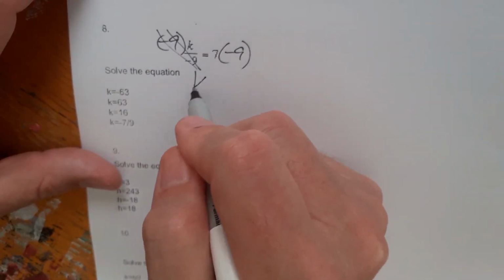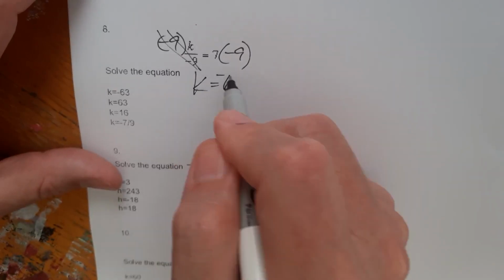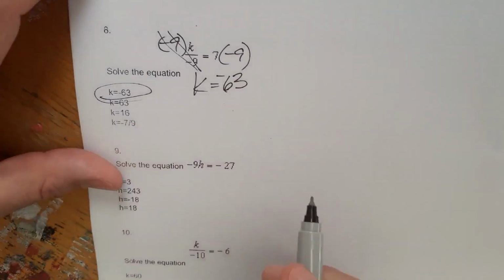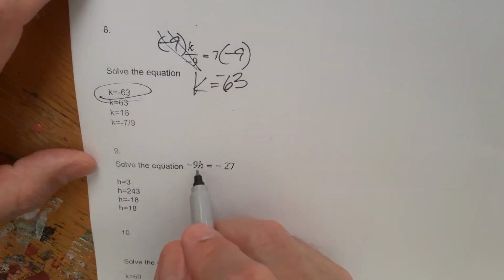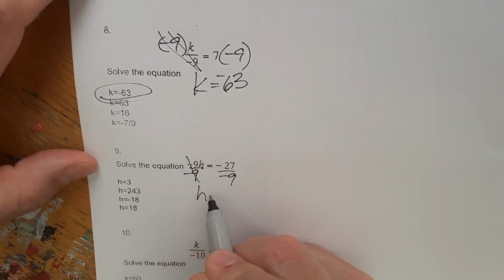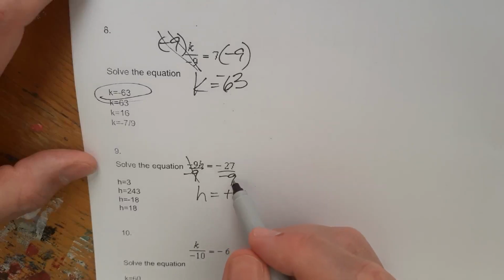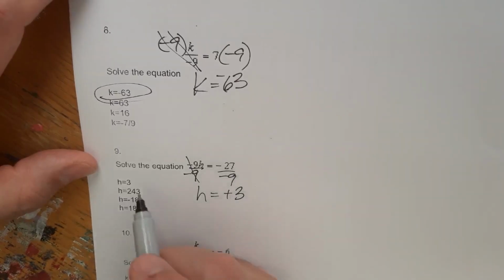We're going to multiply both sides by negative 9. Negative 9 over negative 9 is 1. K equals 7 times 9 is 63, and there's a negative, so it's going to be a negative 63. Divide both sides by negative 9. H equals negative divided by negative is a positive, and 27 divided by 9 is 3, so positive 3.